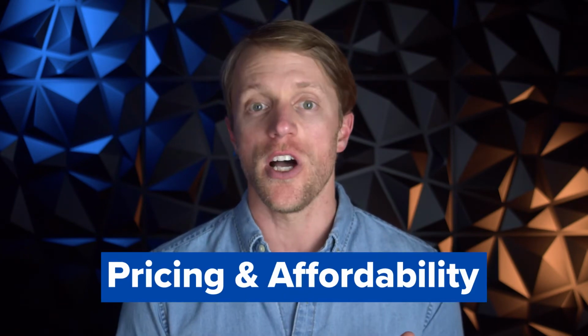So to kick things off and give some quick context, let's compare pricing and affordability. Both companies actually offer a free version, but as you might expect with anything that's free these days, there are some drawbacks. To cut right to the chase, the free versions from both companies are very limited. So as a result, most people choose to upgrade to their paid plans.